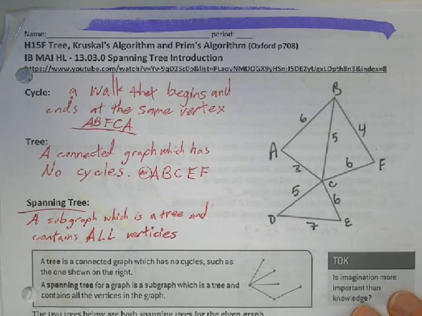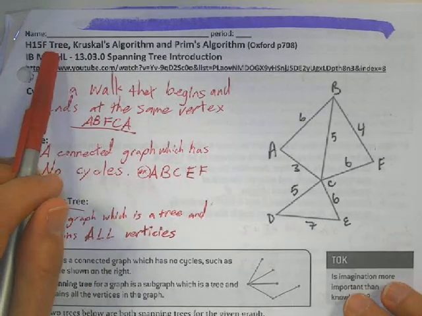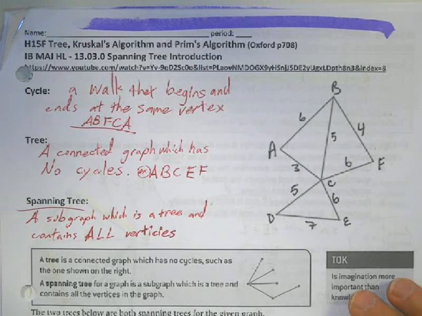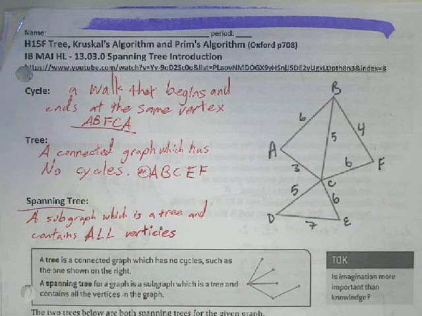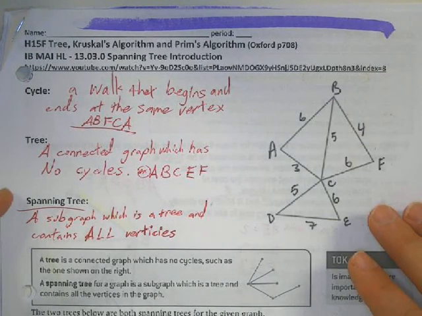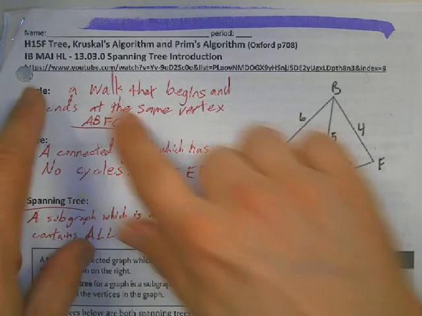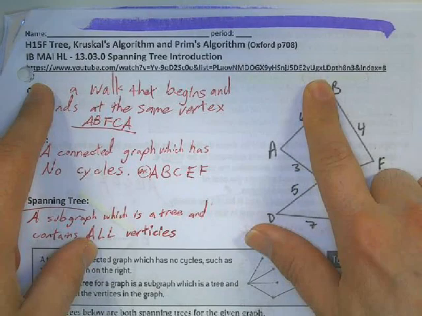We're going to talk about spanning trees, Kruskal's algorithm, and Prim's algorithm. The IB Vodcasting has 3 videos which are excellent, so I'm not going to talk about this here. You might want to hit pause if you want to copy mine down, but this video explains it extremely well.